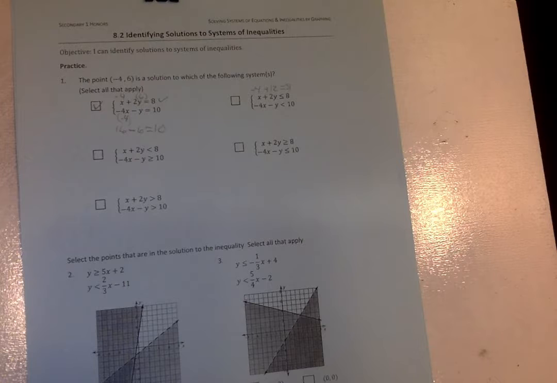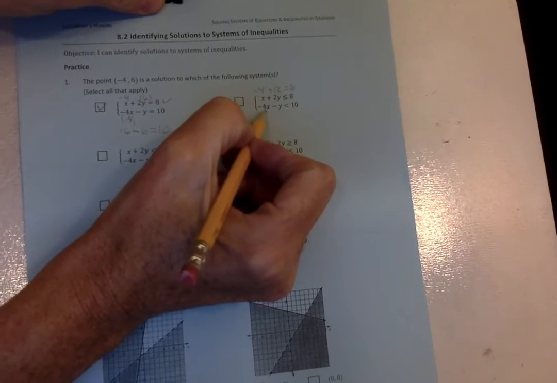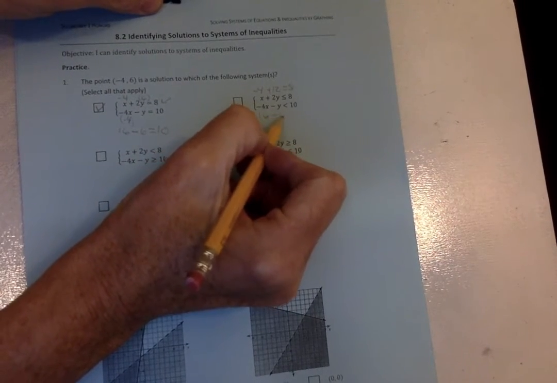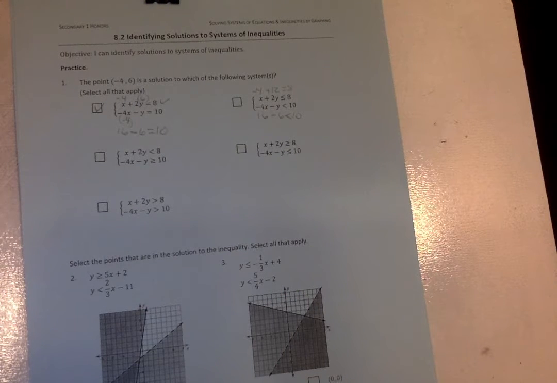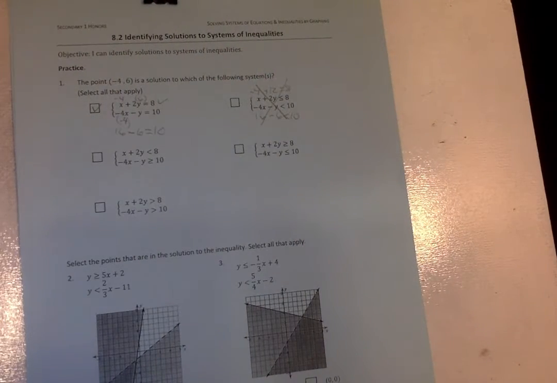Now we need to check the second one and see if that's a solution as well. -4 times -4 is 16, minus 6. Is that less than 10? And since it's not less than or equal to, that would not be a solution. So we say, nope, that one's not a solution.